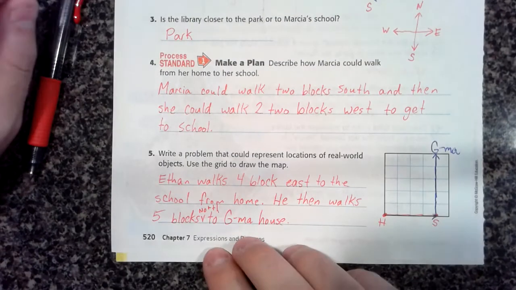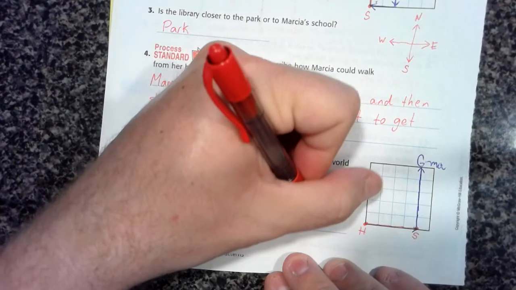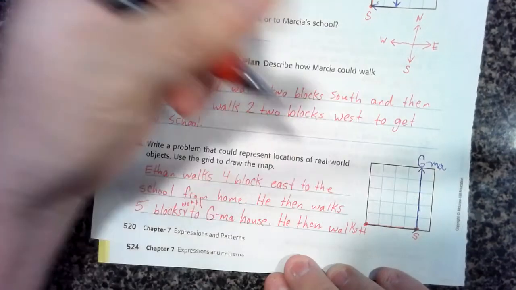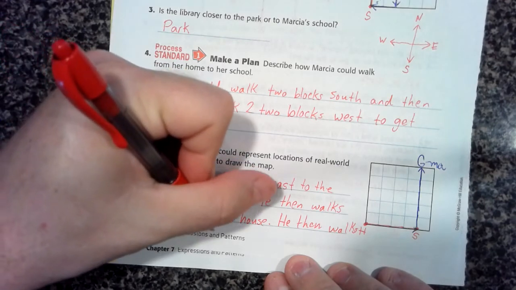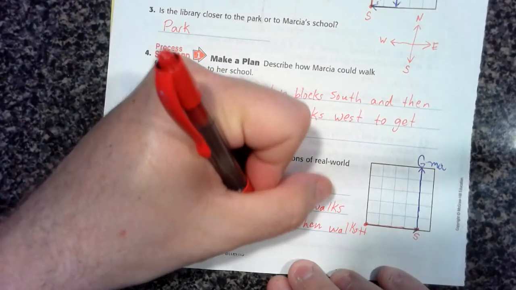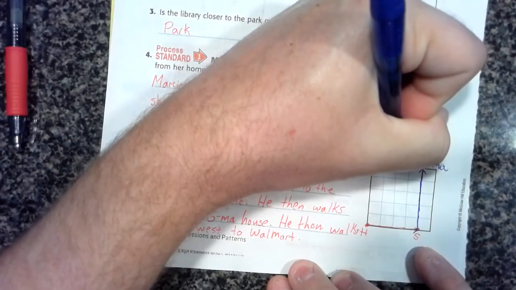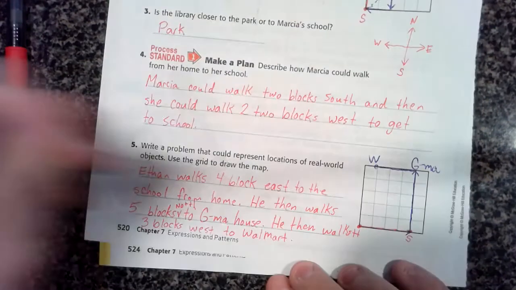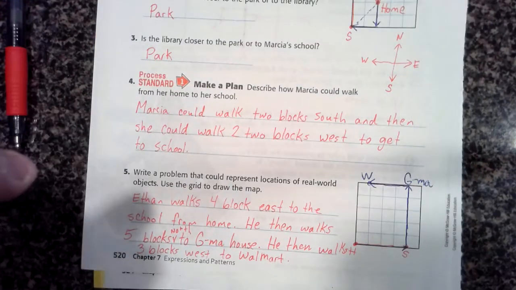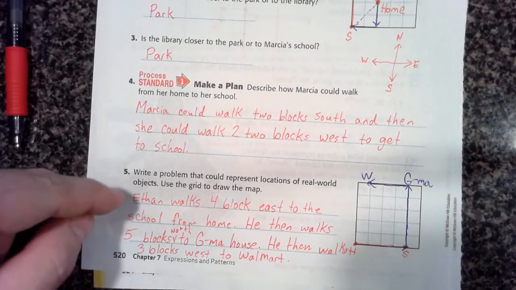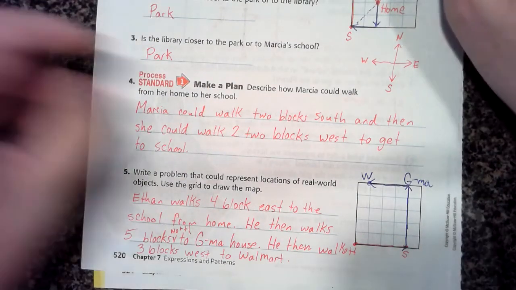All right, and then we can say he then walks 3 blocks west to Walmart. So we're going to go 1 block, 2 blocks, 3 blocks, and here's Walmart. W's Walmart. Okay. So that's all we did. We just wrote a real world problem right there. And we used locations, and we used the map to draw it out. So I'm going to ask you to do that. That's all you really have to do.